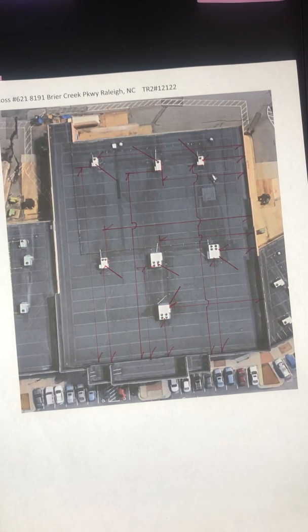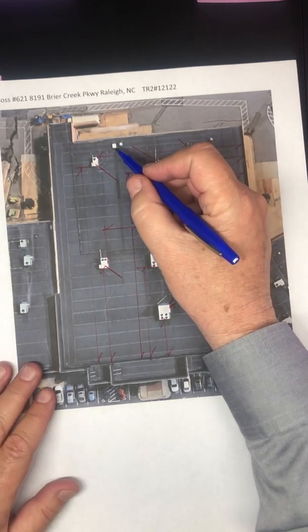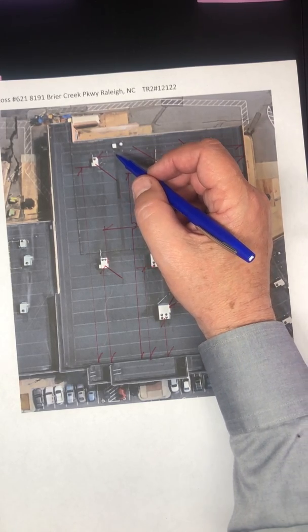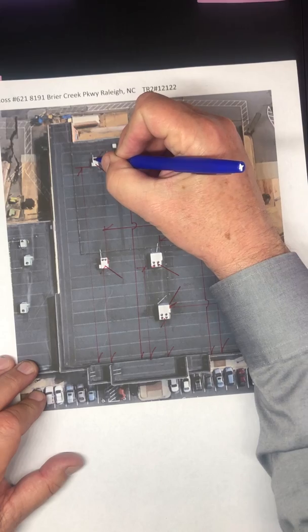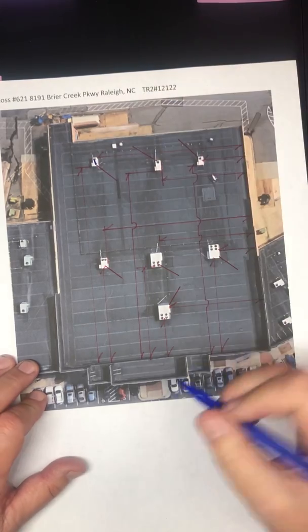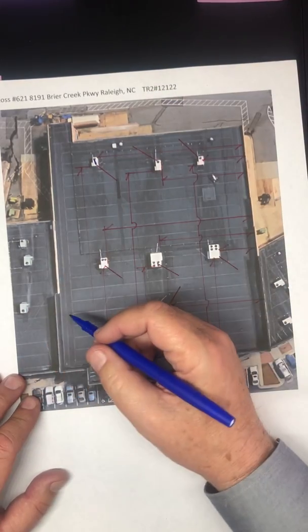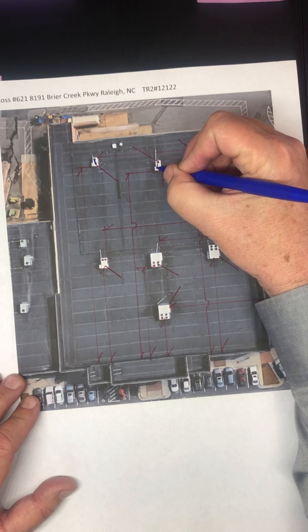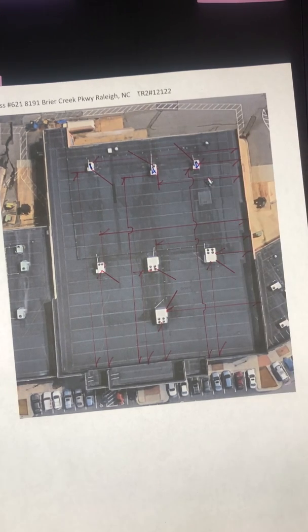Now, I have my paper and whatever else I've got, and I start walking around the roof. So first thing I do is I come over to this unit here, and I notice that that is unit number 1, and I write the number 1 right on there. Okay. Then I walk over to this unit. I notice it's a number 2. I write that number there. And this unit, number 4. I do that right there. Now, I might even take my photos or my measurements right now.